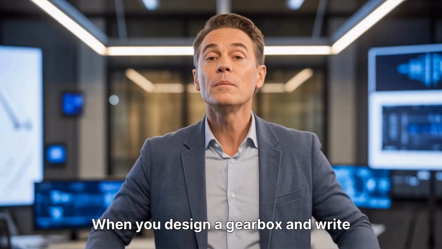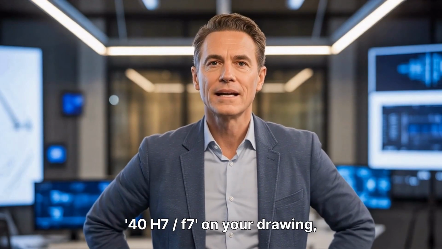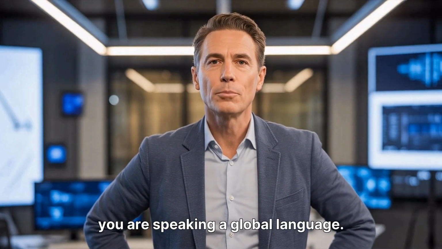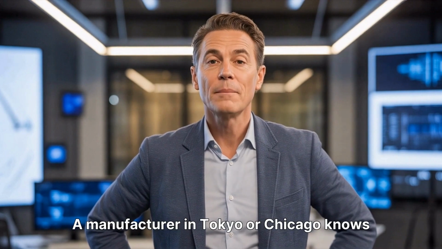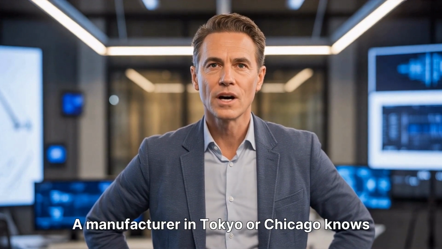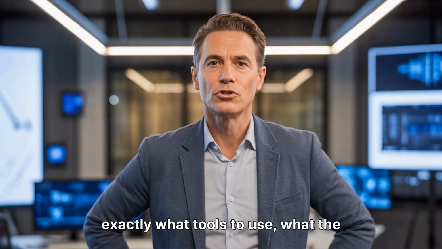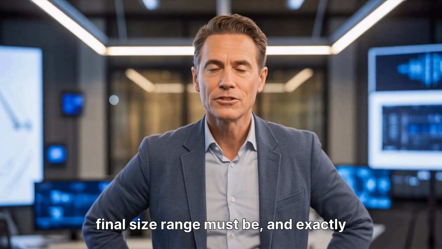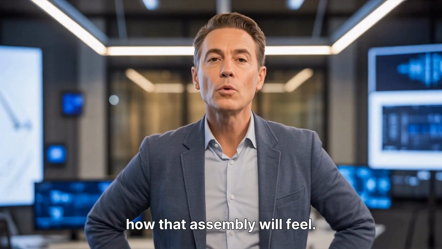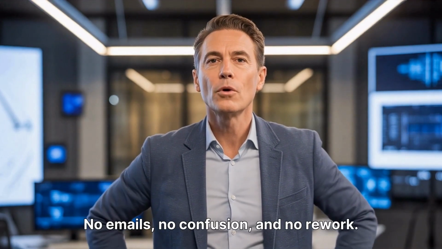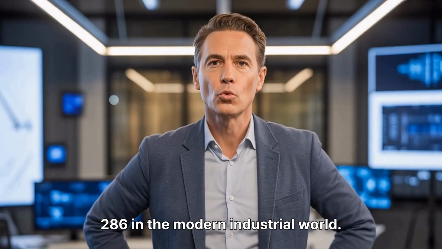When you design a gearbox and write 40 H7/f7 on your drawing, you're speaking a global language. A manufacturer in Tokyo or Chicago knows exactly what tools to use, what the final size range must be, and exactly how that assembly will feel. No emails, no confusion, and no rework. That is the true power of ISO 286 in the modern industrial world.